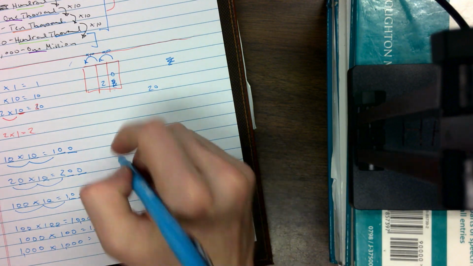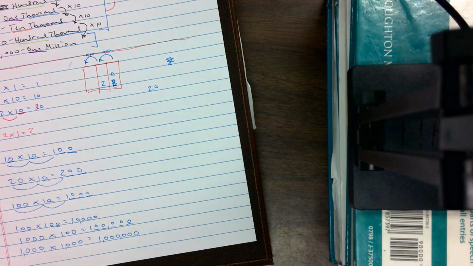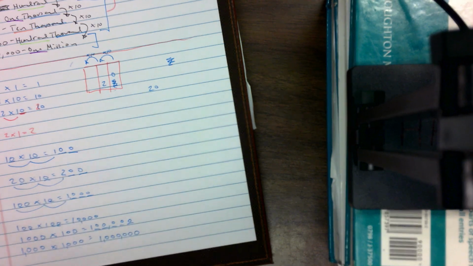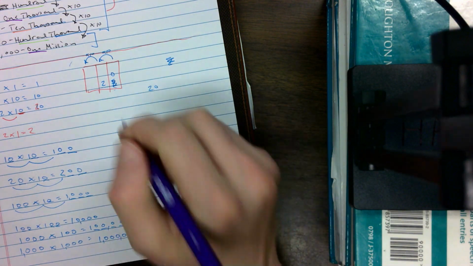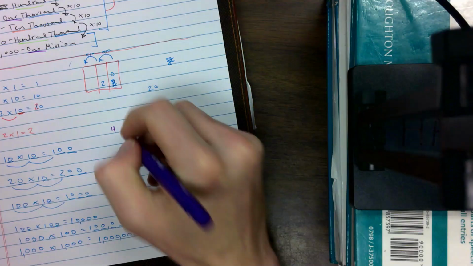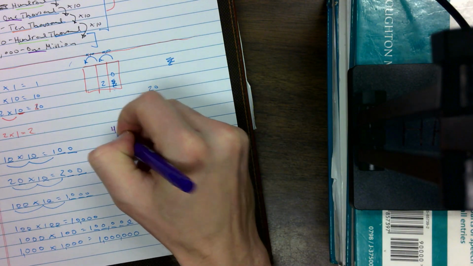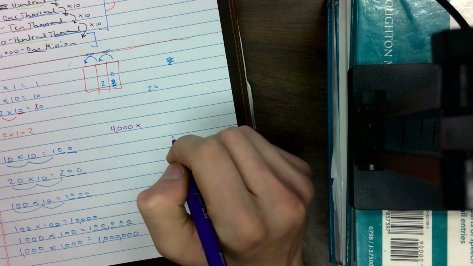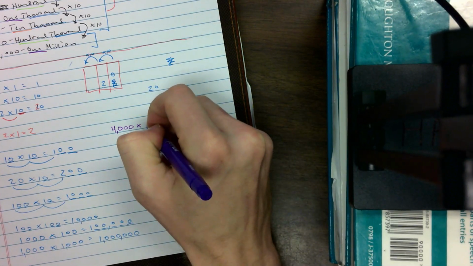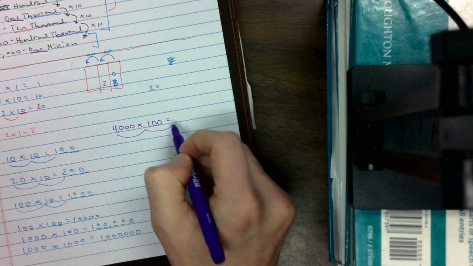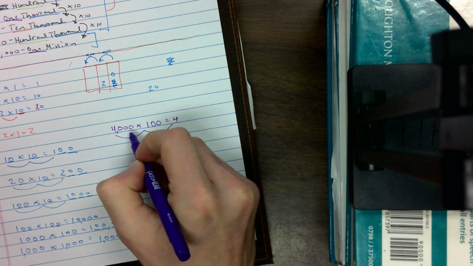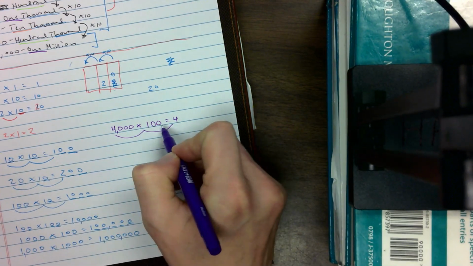For example, we'll move into changing the first digit from 1 to other digits. Same principle. If you have 4,000 times 100, you're just going to think 4 times 1 is 4. And then you have 1, 2, 3 place values, 2 more place values.